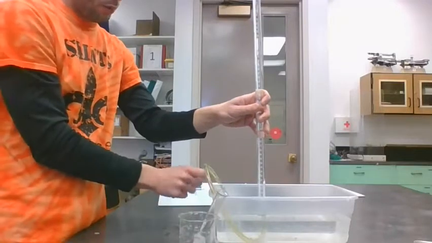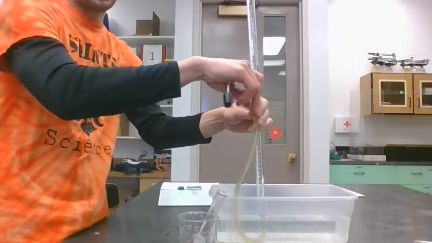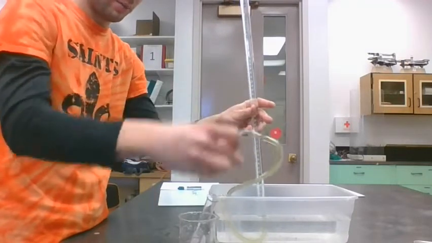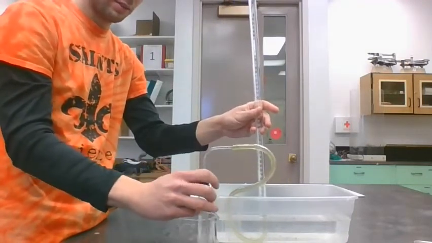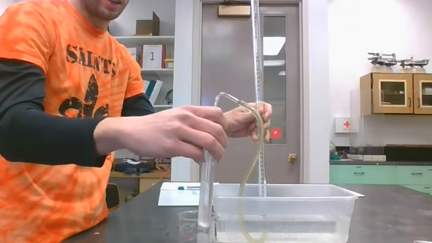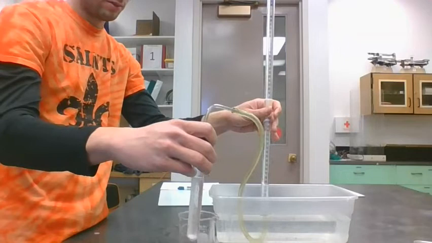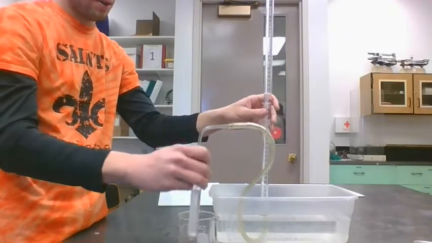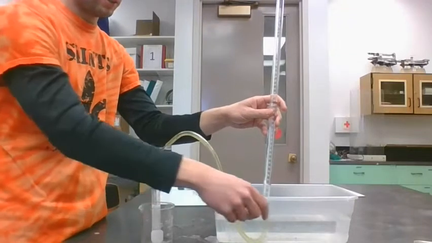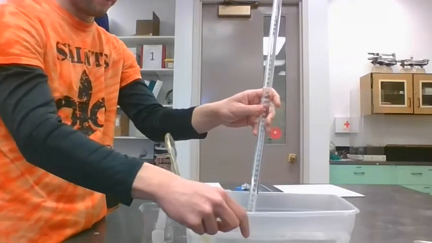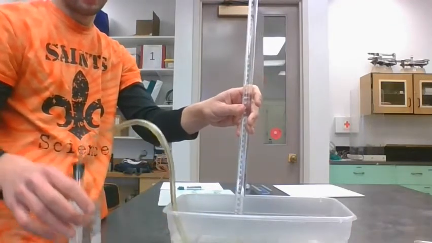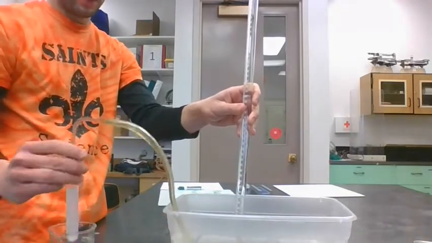Okay, so we're ready to go. This is the gas collection method. So if I put that in there and then cap it right away, it is starting to bubble. We're starting to fizz there. Hopefully what we see in a minute is some bubbles start to travel through the tube and fill up this eudiometer.